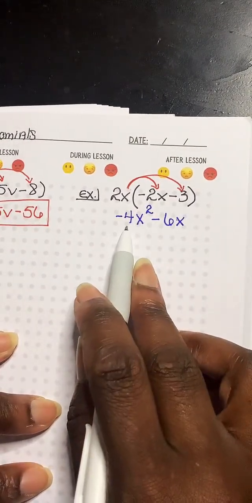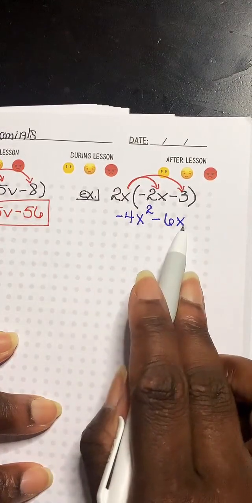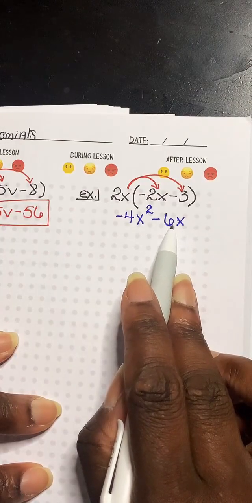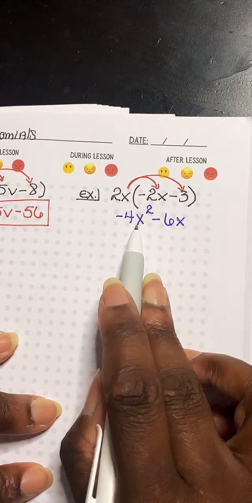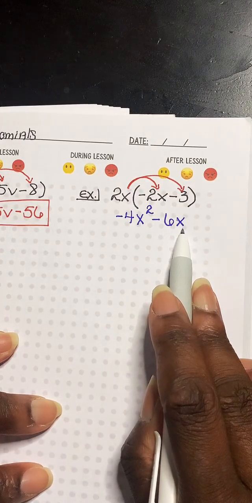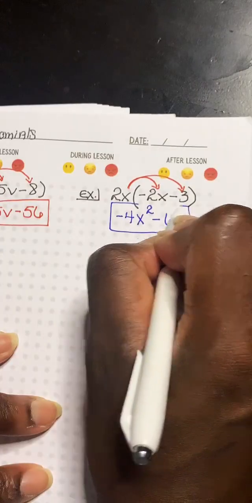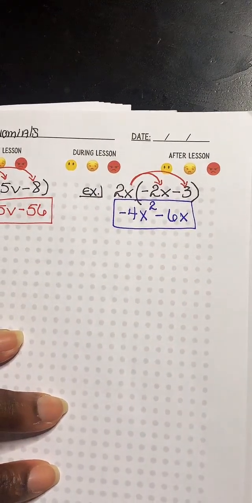Now, again, negative 4x squared minus 6x. Although they both have x's, they don't have the same type of x. This has an x squared. X squared means x times x. This has a singular version of an x. So these are not like terms. So this is your final answer for this expression.